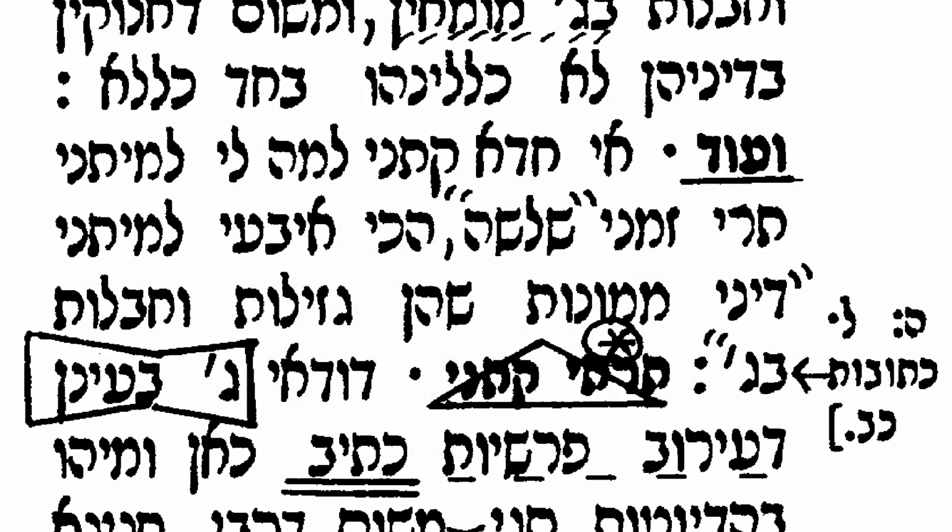Rashi explains, if it were as Rabbi Avo said, that chado kotoni, it should have said as follows, dine momonos shehein gezelos v'chavolos bishlosha. But it doesn't say that. It uses the word shlosha twice in the opening line.